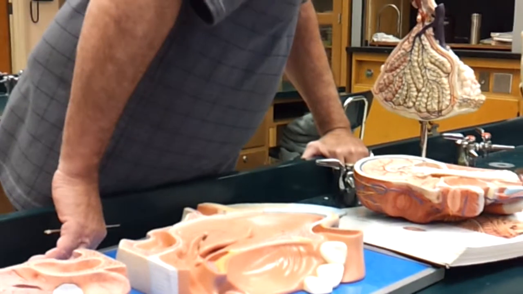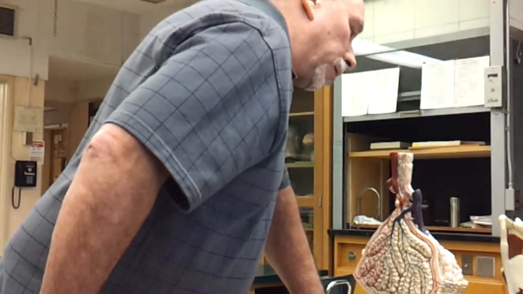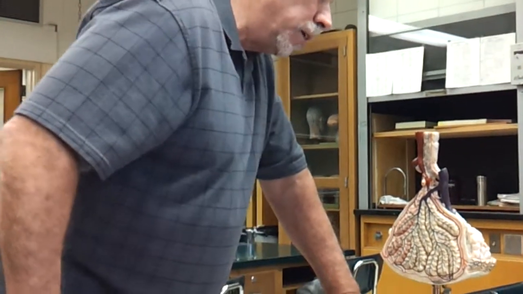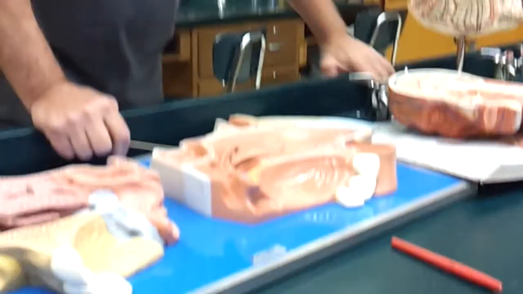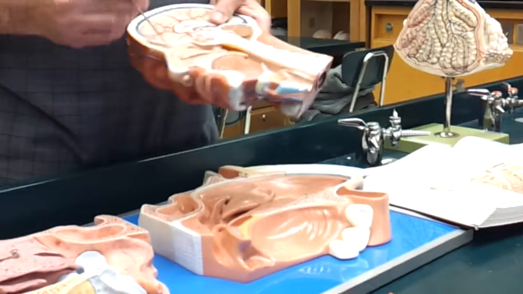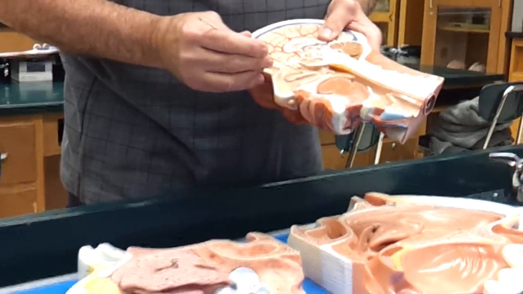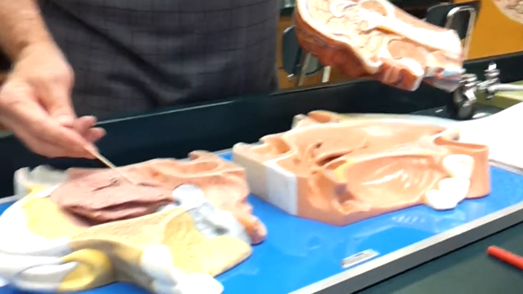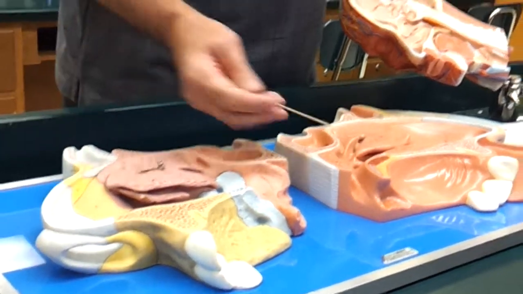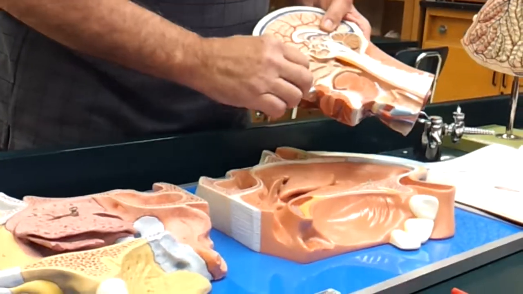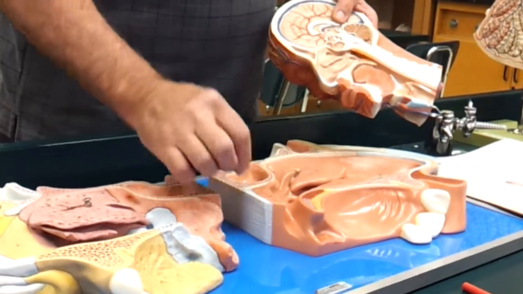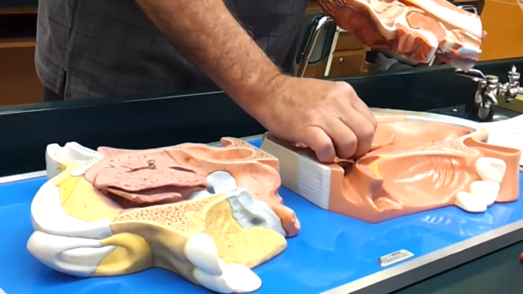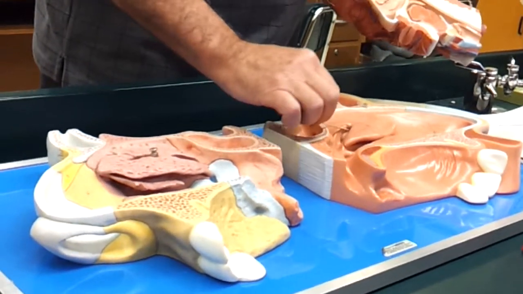Superior, middle, inferior nasal conchae. That's what these things are right here. Here's the superior, middle, inferior conchae. The holes underneath here, those are the meatuses. So this would be the inferior meatus, middle meatus, and the superior would be in there.